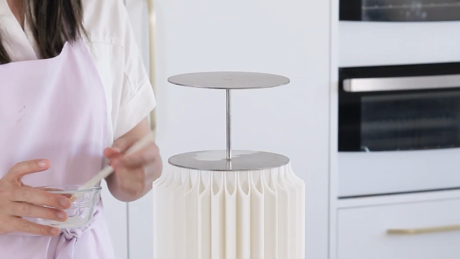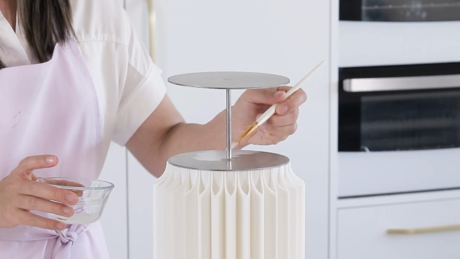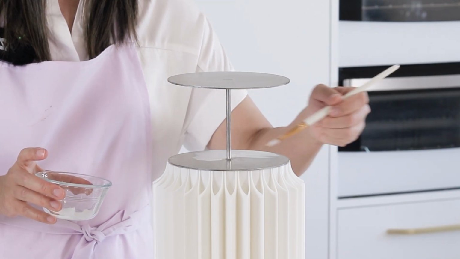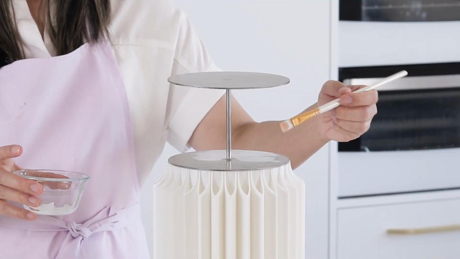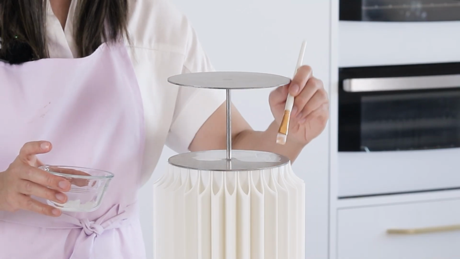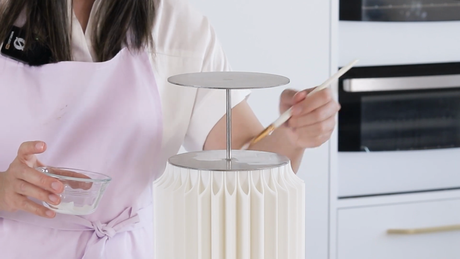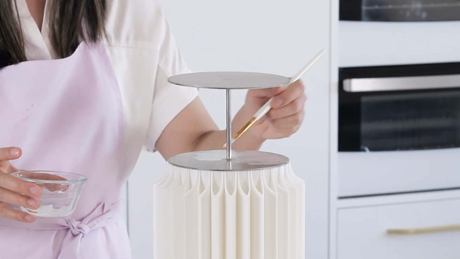Now this central bar here, I'm just going to take one extra step and paint it with a layer of edible white paint. Now it is a lovely silver color. It's not going to change the effect of my design at all.